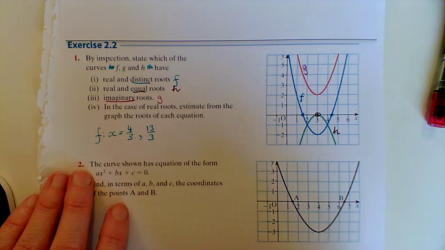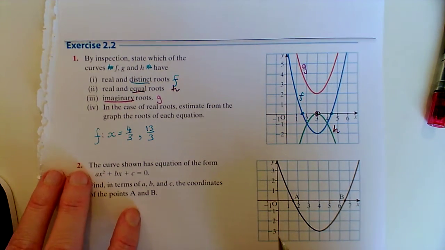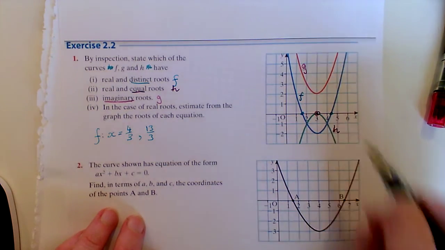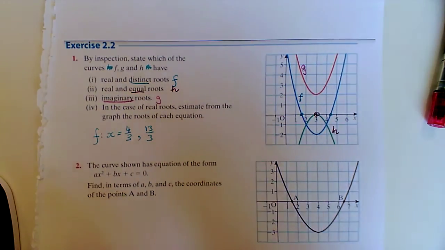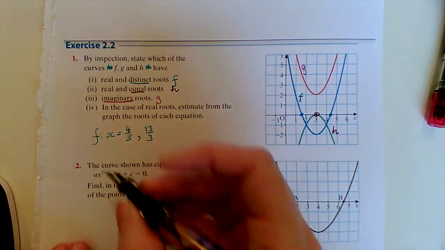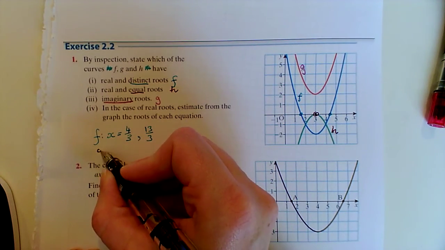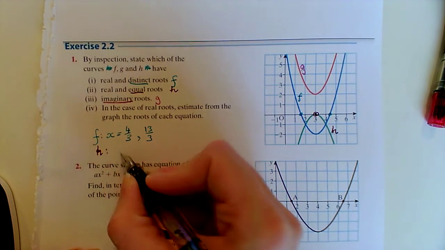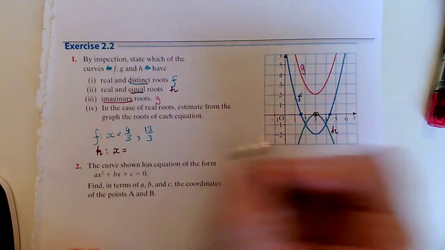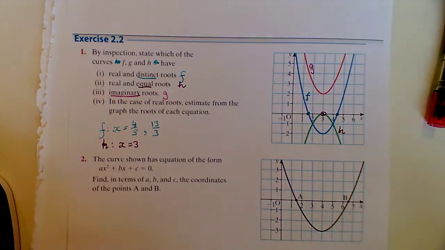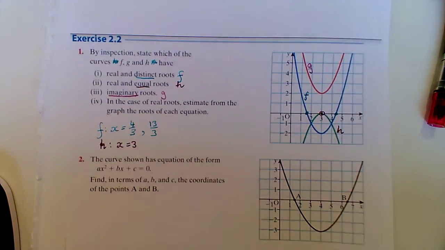But if you said 1.5 and 4.5, I'd accept that, but you can see it's not quite halfway. And then for H, there's only one value, x equals 3.